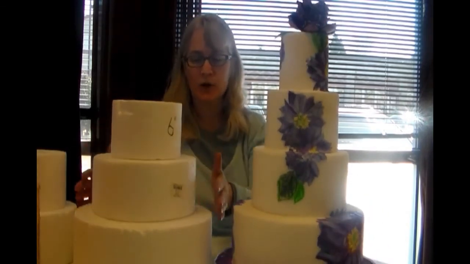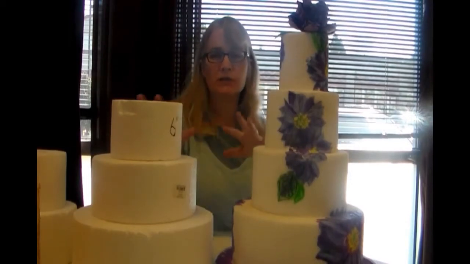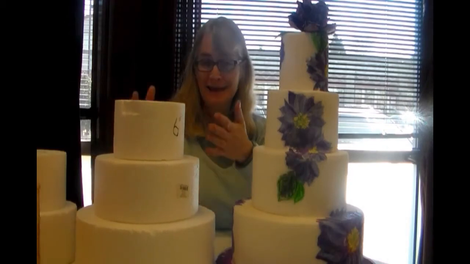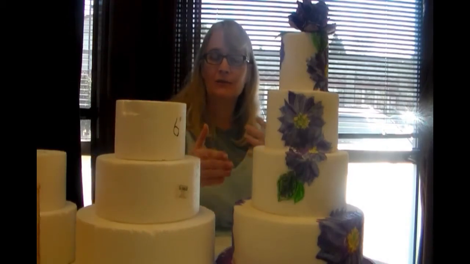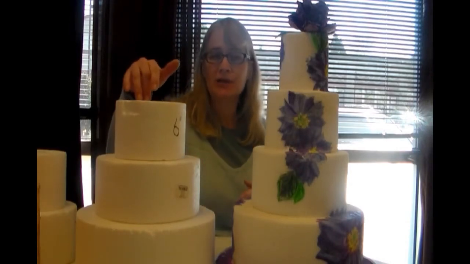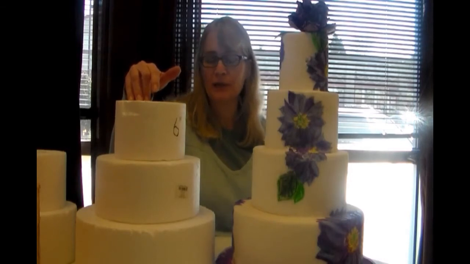This is a 6, 9, 12. So let's say you told her, oh, we can do 3 tiers, and she wanted to do something like this because this is what it turned out for the serving count that you need. This looks a lot different. So if a bride comes to you and says, I want to do something different size-wise, just make sure that proportionally it's going to be the same as what you're talking about the original being.